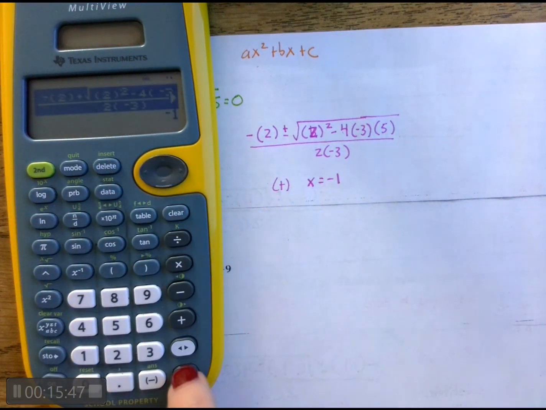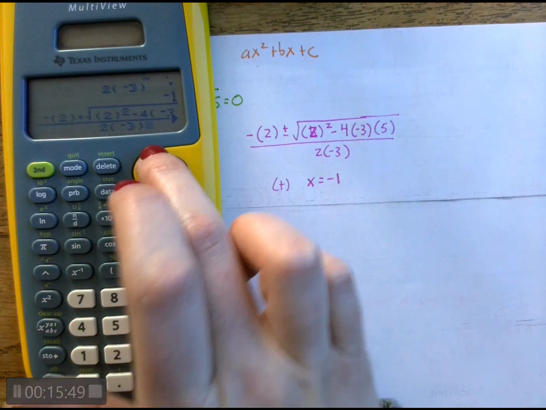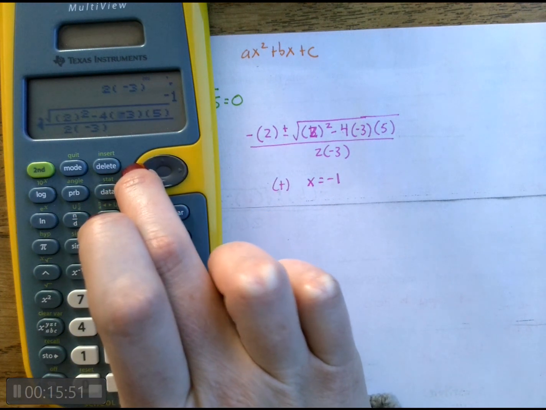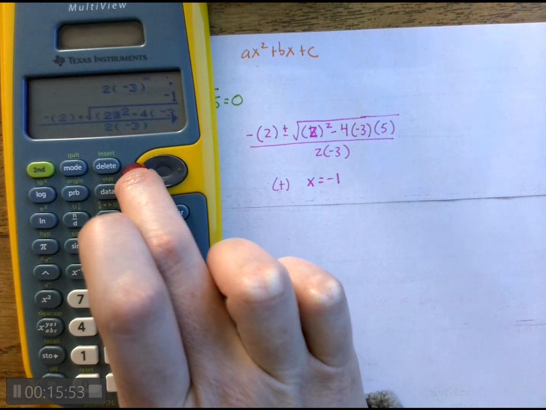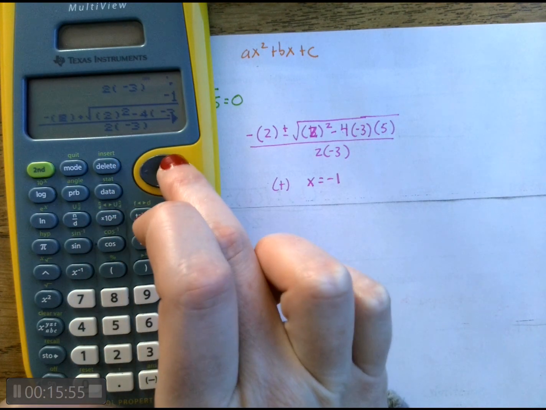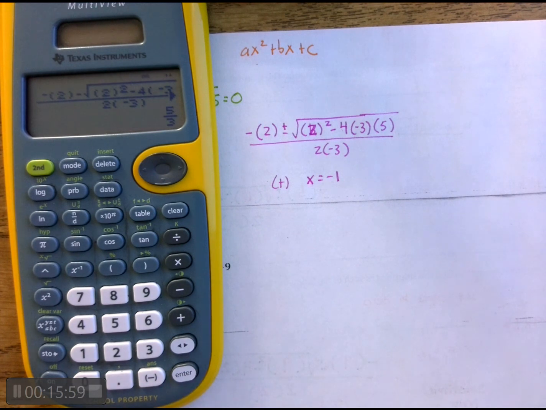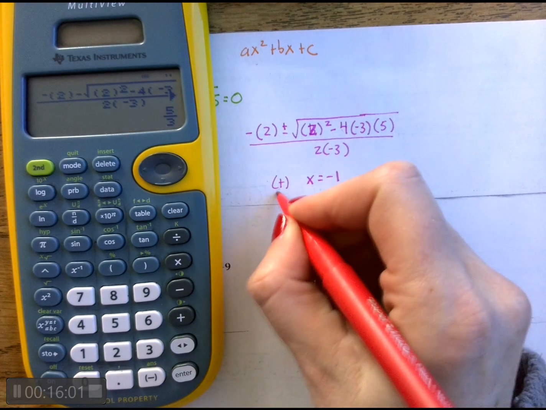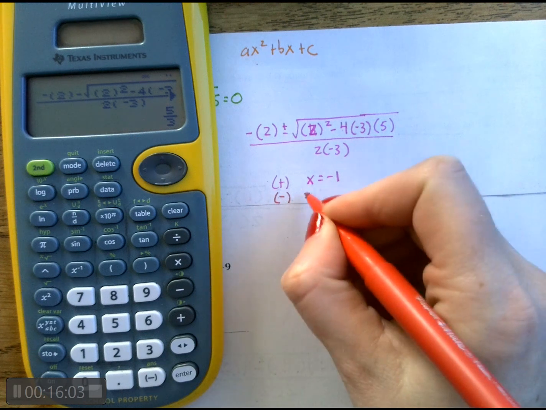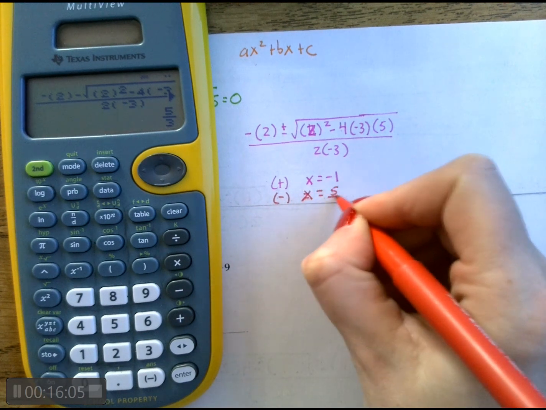And then again, we're just going to highlight and press this button a whole bunch of times. Oops, too far. And press minus. And we get, when we subtract, x equals 5/3.